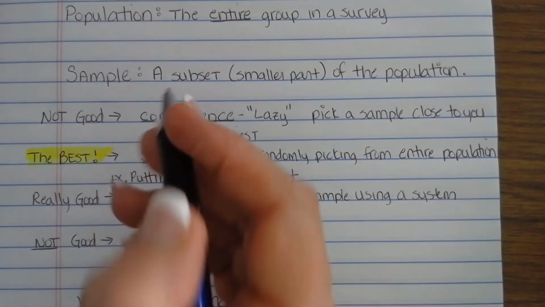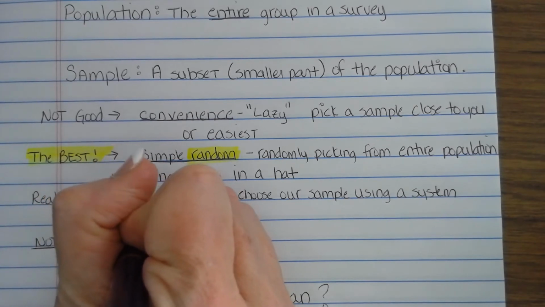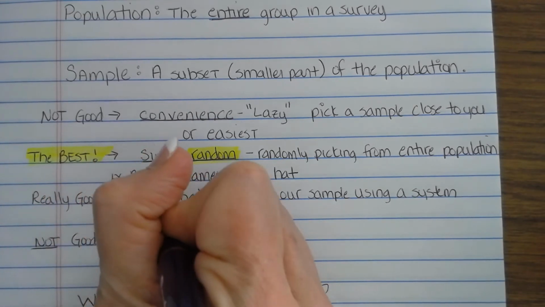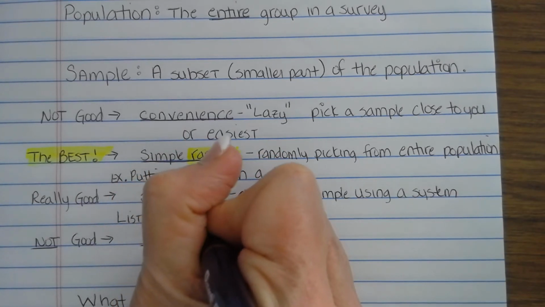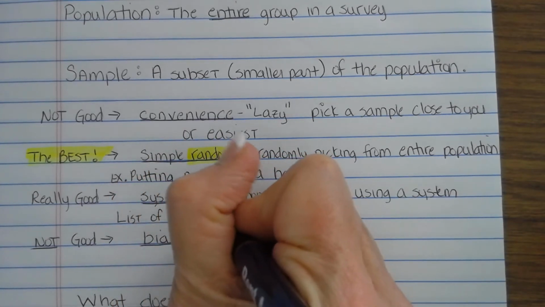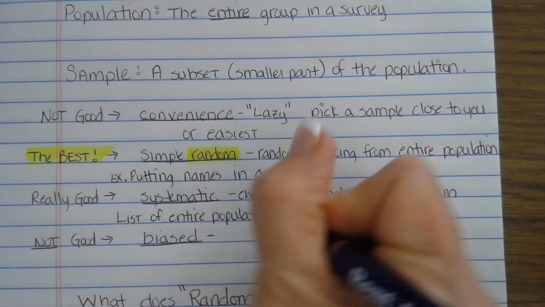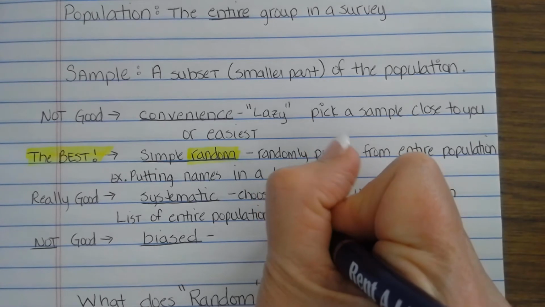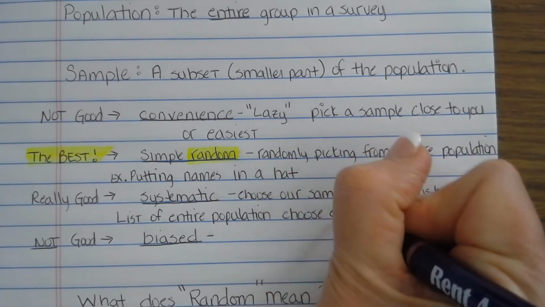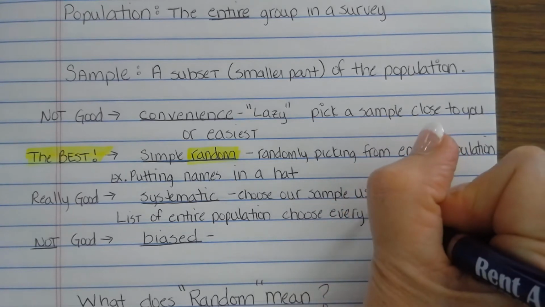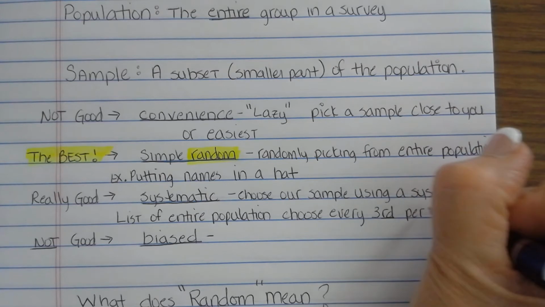So, for example, a list of the entire population for a survey, and we choose every third person on the list.